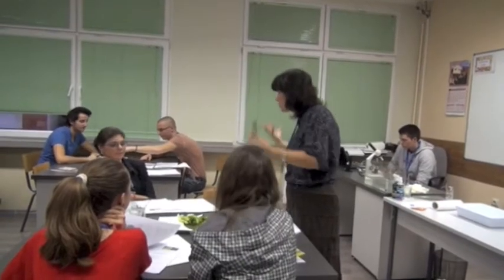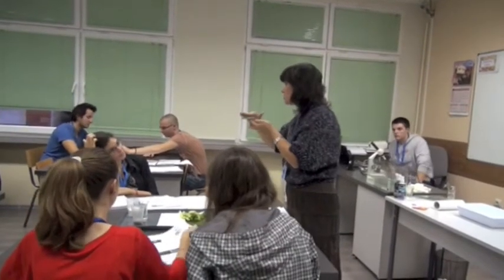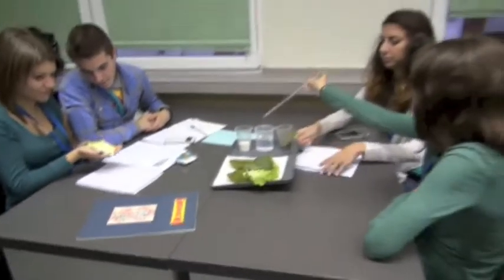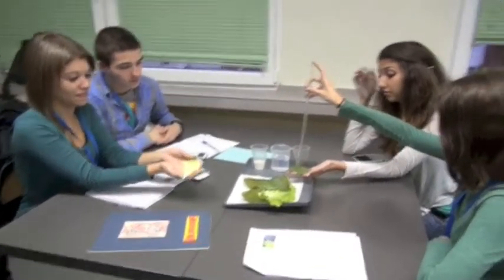In front of you are different types of leaves. You can read the instruction. Your task will be to try to wet the surface of these plants. Explore the different substances and their attitude to water.